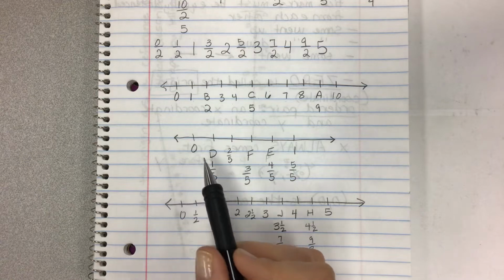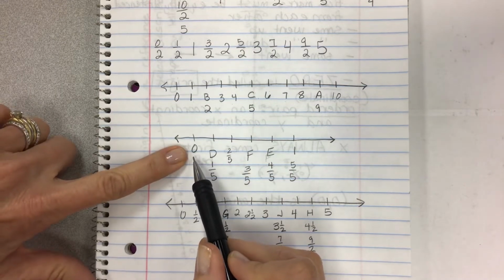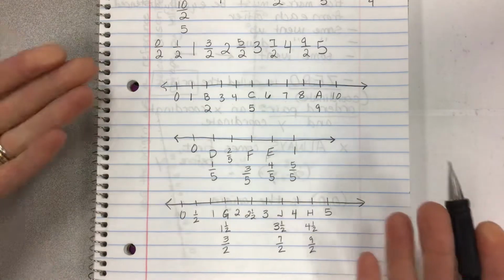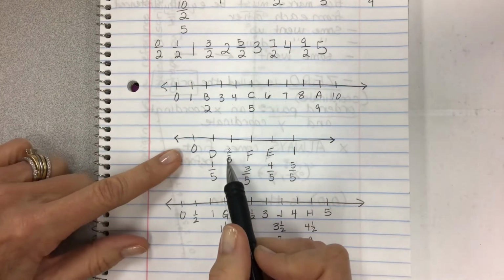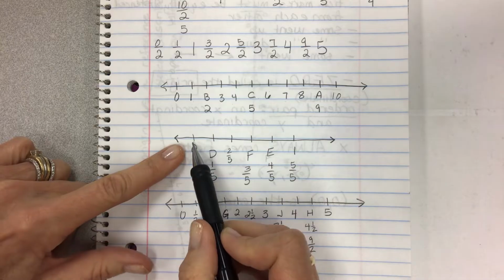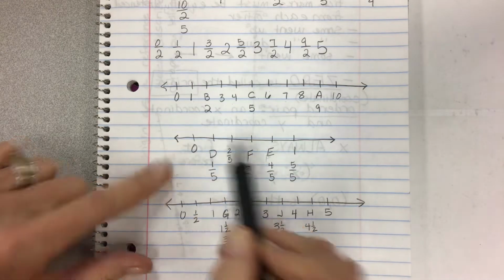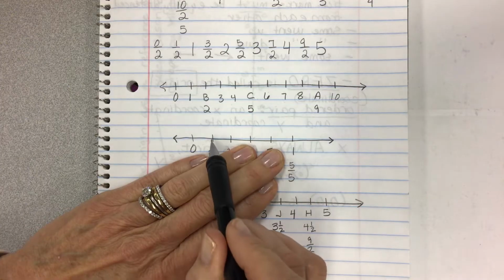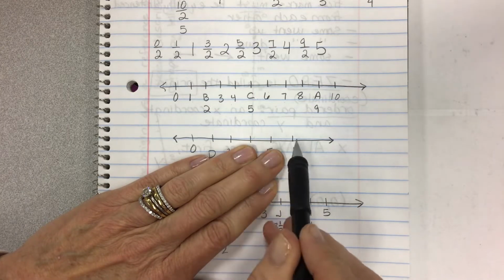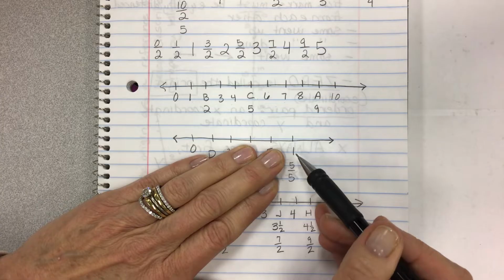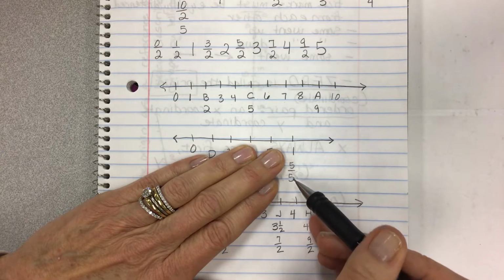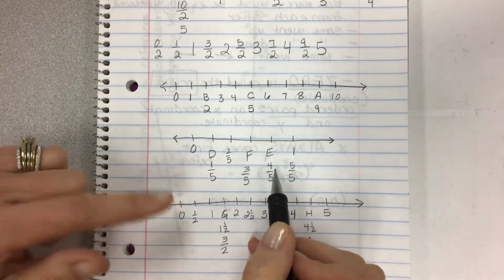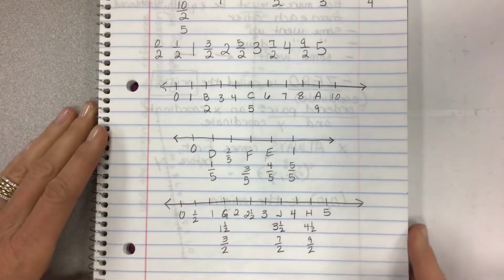Okay, now on this one, it's always helpful if you can find the 0. Now, if the number line doesn't have a 0, and it may not, you have to look at the fractional units. And so if you see these tick marks and all you have is 1, then you would say, 1, 2, 3, 4, 5. 5 tick marks makes 1. That means I'm counting by fifths. And then you can go ahead and label 1/5, 2/5, 3/5, 4/5, 5/5, and so on.